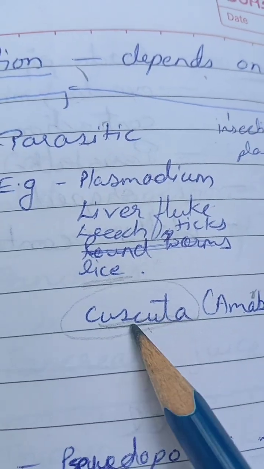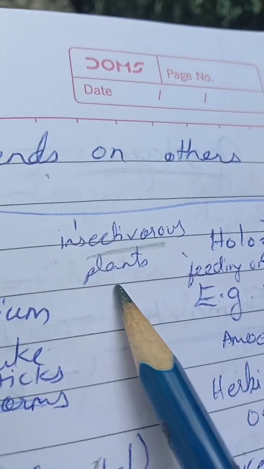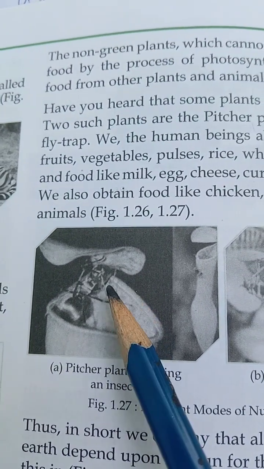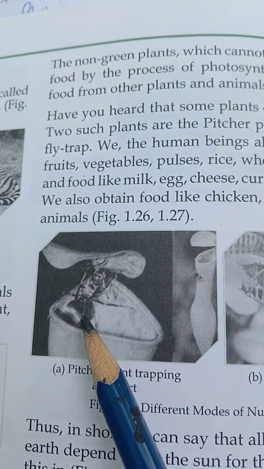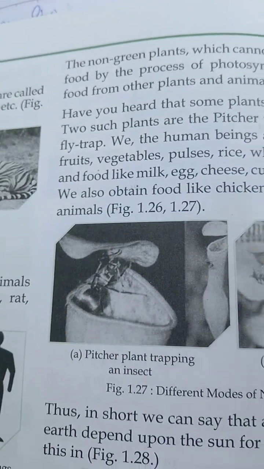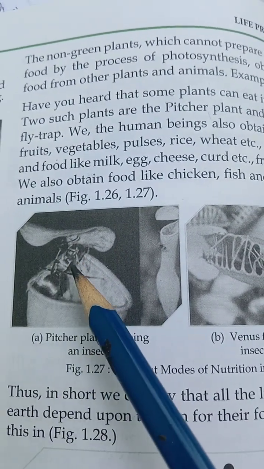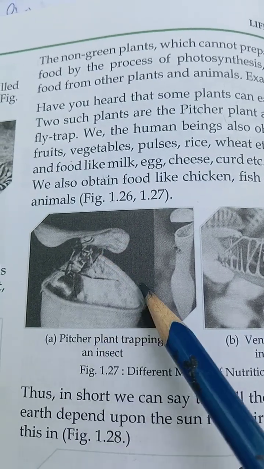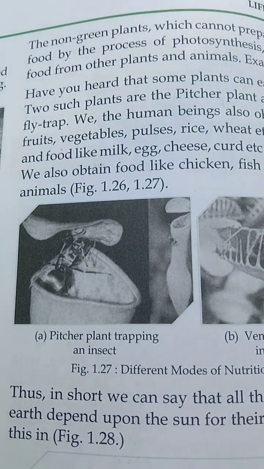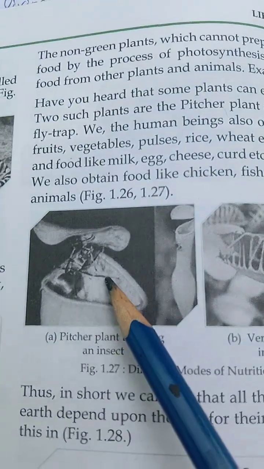So, a complete plant parasite. Now one more category, insectivorous plants. Insectivorous plants are a category where plants take inside whatever comes inside, for example, pitcher plant. A pitcher is what we use to collect water. The plant is shaped like that, and this is the lid. Whenever an organism gets inside, the lid will be closed, and the inner wall of the plant secretes enzymes which will digest the organism which entered. So this is the pitcher plant, one of the insectivorous plants.